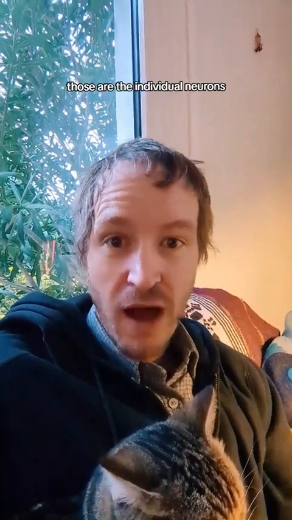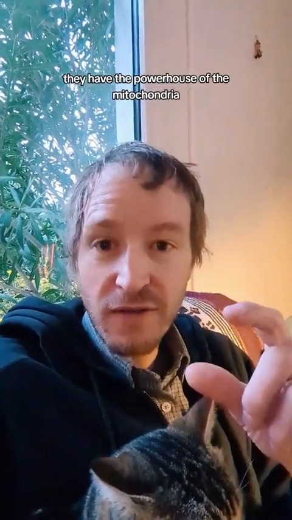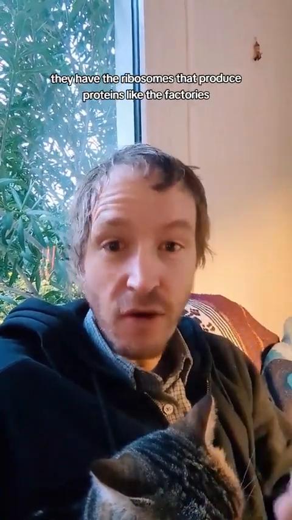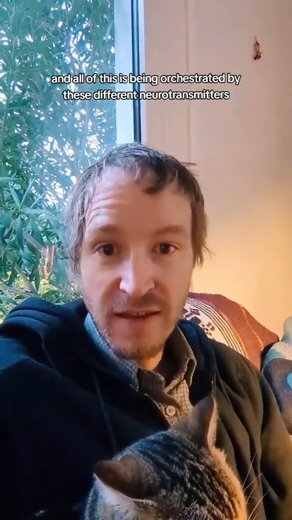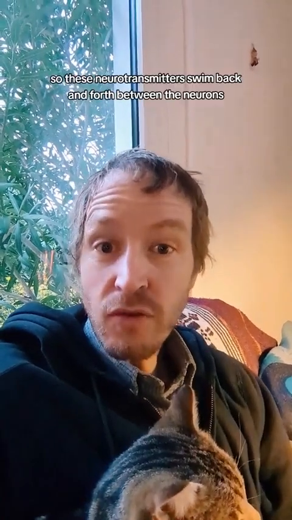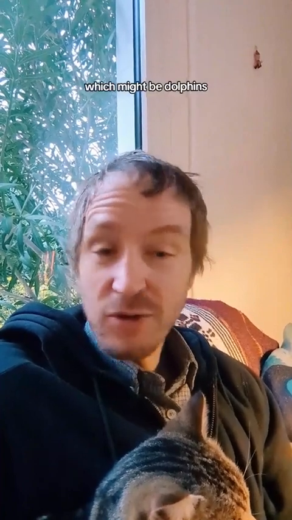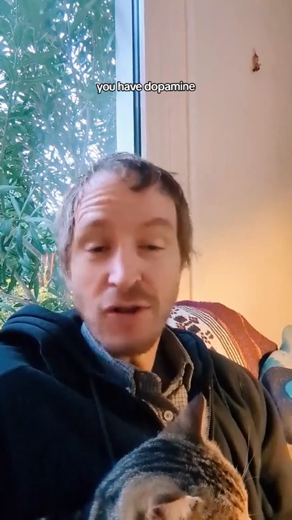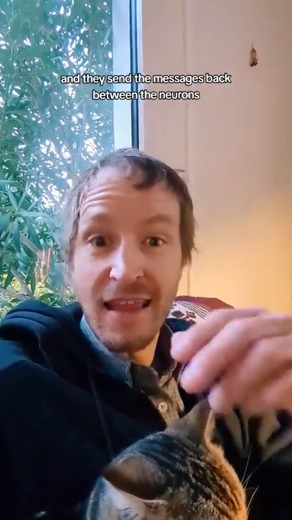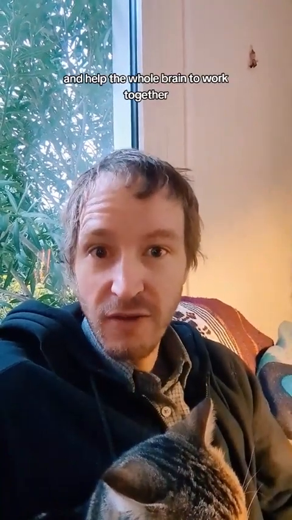Those are the individual neurons, and they each have their own city wall, and they have the nucleus control center, which is like a city hall. They have the powerhouse of the mitochondria. They have the ribosomes that produce proteins like the factories, and all of this is being orchestrated by these different neurotransmitters. So these neurotransmitters swim back and forth between the neurons. You have serotonin, which might be dolphins. You have acetylcholine, which might be like an electric eel. You have dopamine, which might be like a shark. And they send the messages back between the neurons, and neurons react to those and help the whole brain to work together to do something.